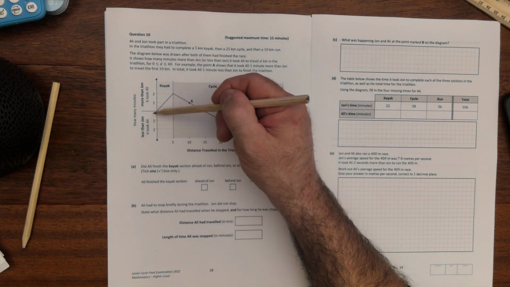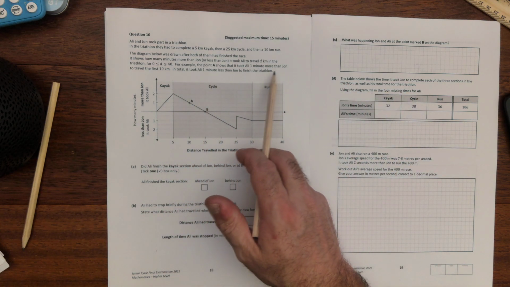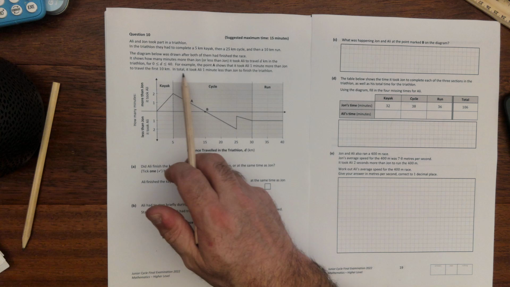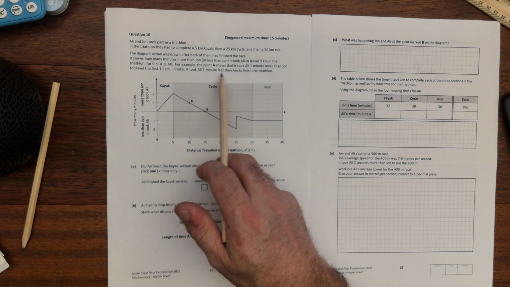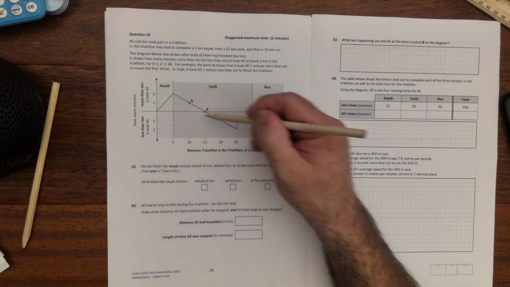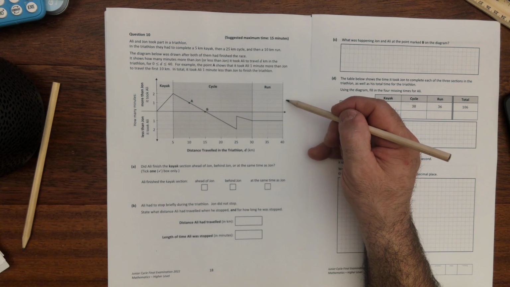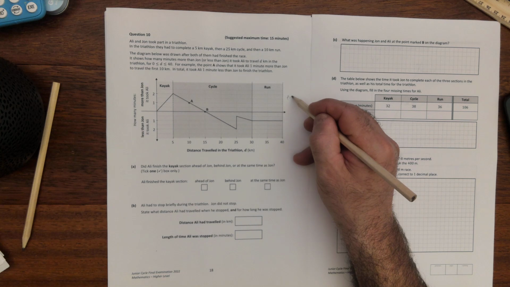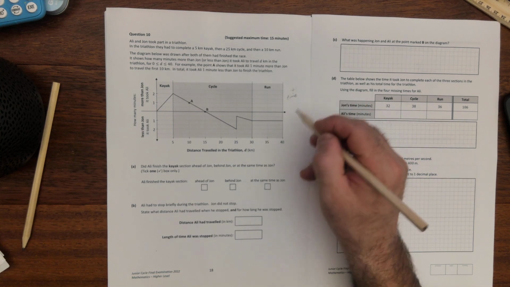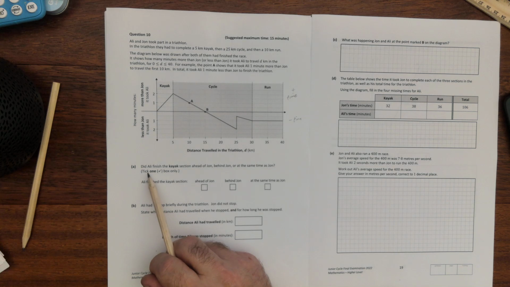So that makes John's graph the straight across graph here, I think. In total it took Ali 1 minute less than John to finish. Okay, so the back line is Ali's line, and this is time more than John. Positive time, and this is negative time. Okay, did Ali finish?